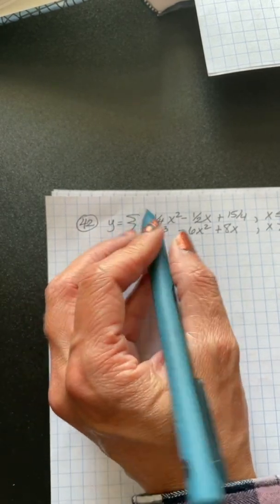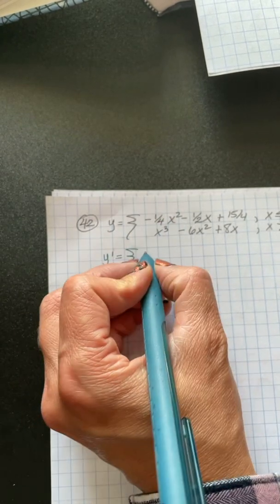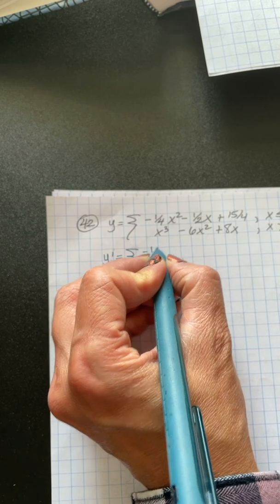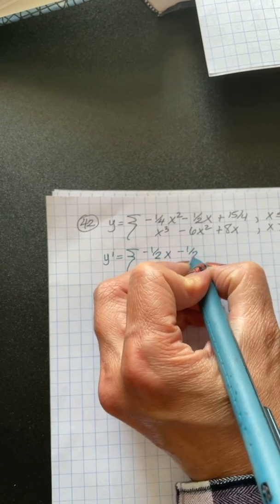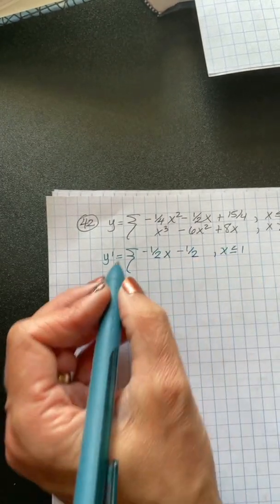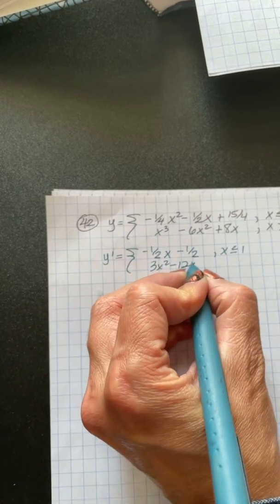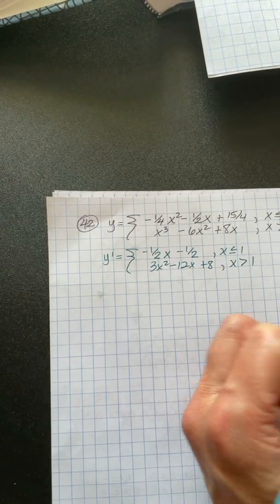So, power rule. That would be 2 times -1/4. That would be -2/4, so that reduces to -1/2 x minus 1/2, where x is less than or equal to 1. All right, and then this one would be 3x squared minus 12x plus 8, where x is greater than 1.